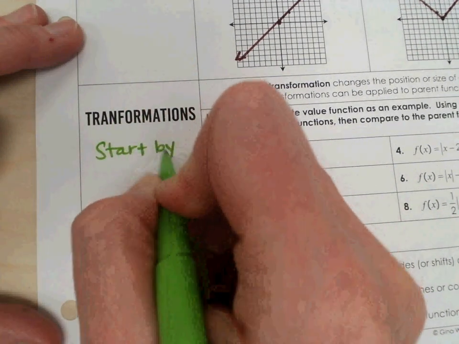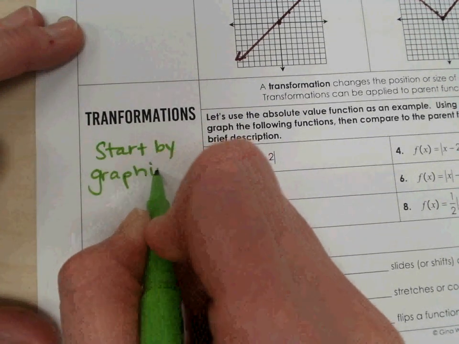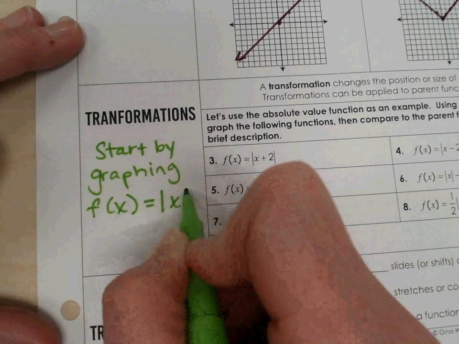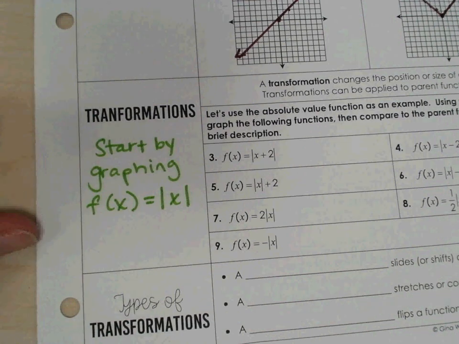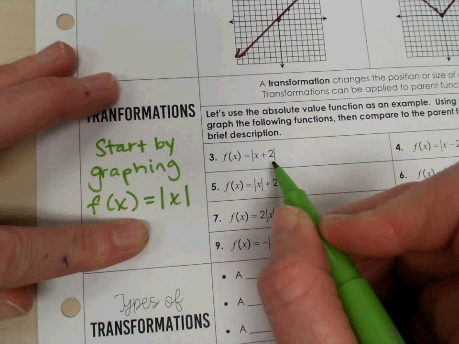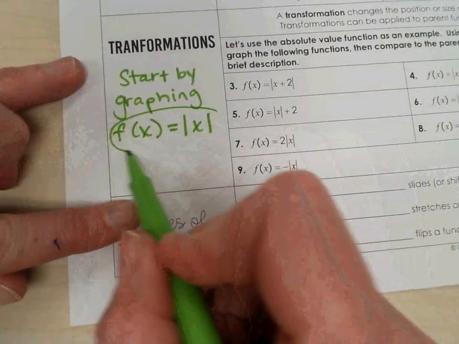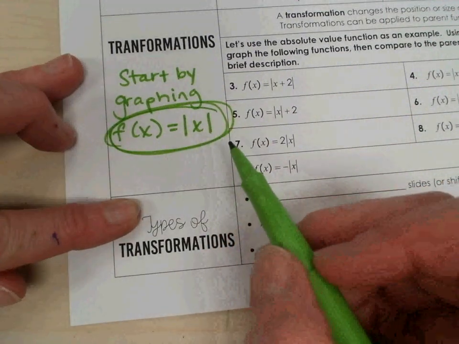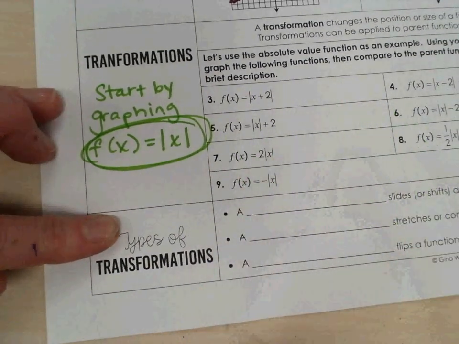Start by graphing in Desmos f of x equals the absolute value of x. On the first line, I want you to keep this function, and then the second line will change in Desmos, depending on what question we're doing.